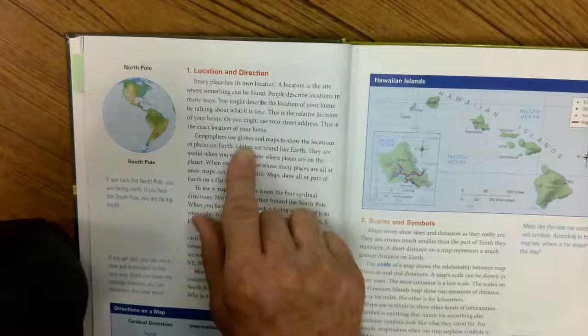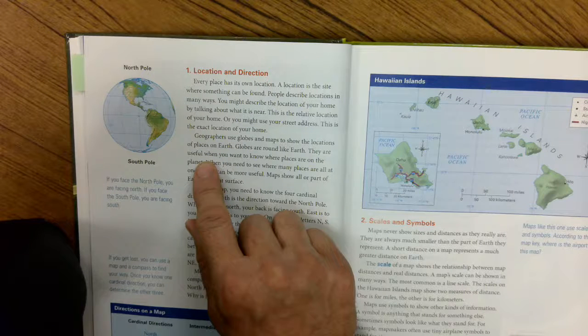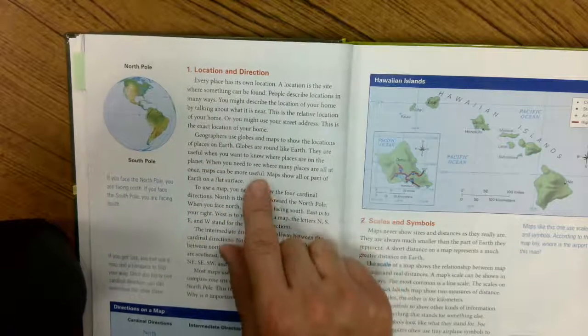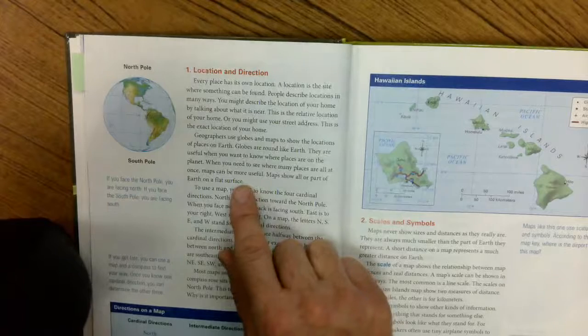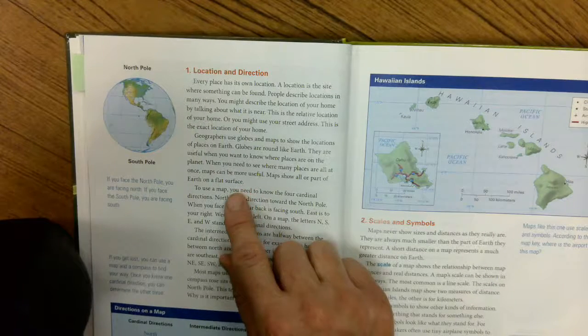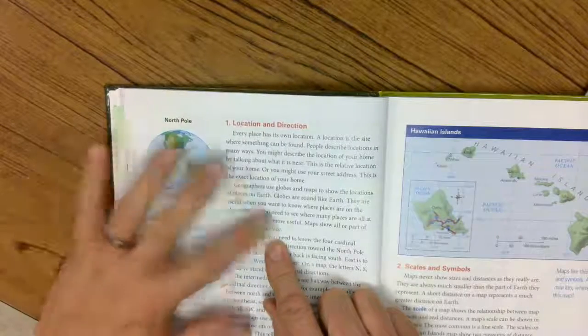Geographers use globes and maps to show the location of places on Earth. Globes are round like the Earth. They are useful when you want to know where places are on the planet. When you need to see where many places are all at once, maps can be more useful. Maps show all the parts of the Earth on a flat surface. So here you would have a globe, it's round. Okay? And a map would be more flat, like the Hawaiian Islands over here.